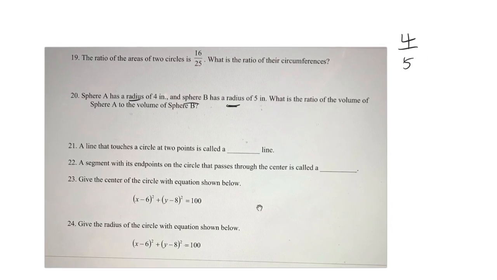So if we want the ratio of the volumes, then volume is a cubic measurement, which means it's sort of like an exponent of 3. It's a three-dimensional measurement, because think about volume. Volume has to do with 3 dimensions. Area has to do with 2 dimensions, and length has to do with 1 dimension. So we need to take this single dimension measurement and cube it. Okay, so we would have 64 over, I believe, 125. So that's the ratio of the volume of sphere A to the volume of sphere B.